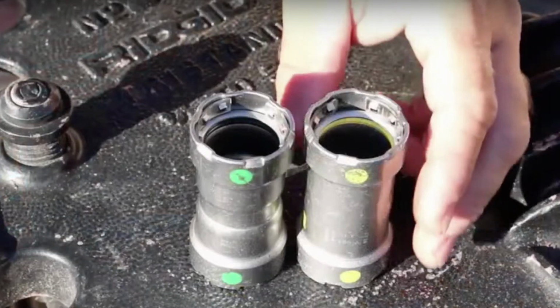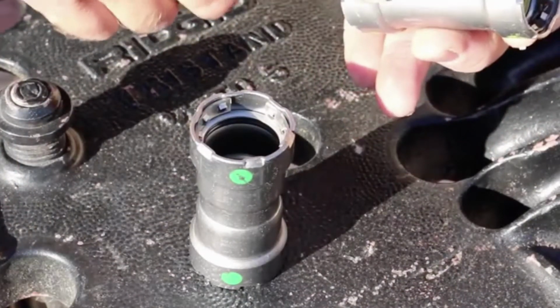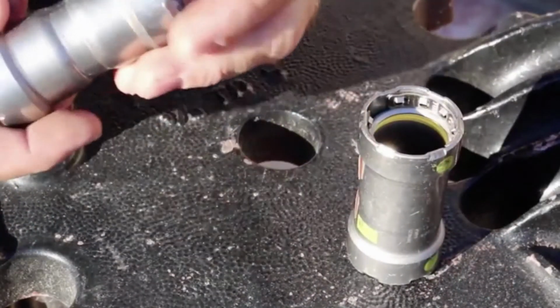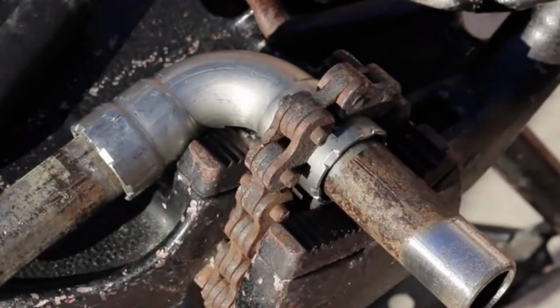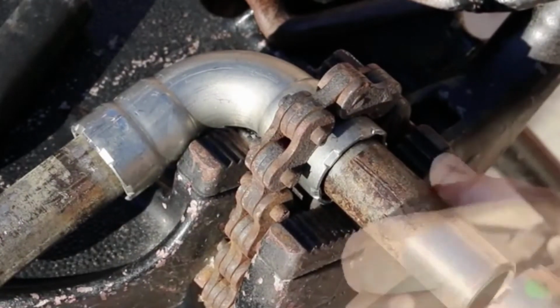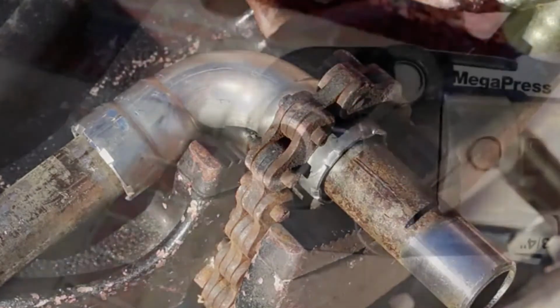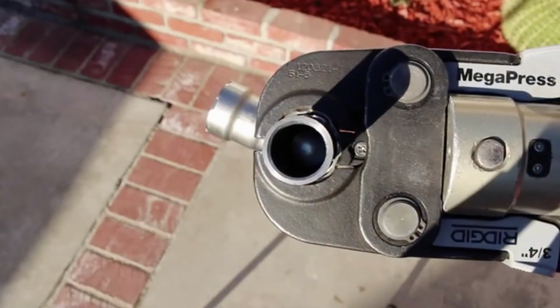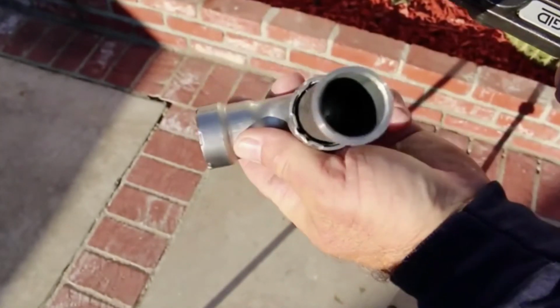Cold press technology can be pressed onto any grade steel in any schedule. Essentially, there's two different seals, one for gas, one for water. Here's the rules. You make sure your pipe is free of any loose debris. Slide your fitting on and mark the pipe where it meets the edge of the fitting. With the fitting placed in the jaw, pull the trigger and you will mechanically press the fitting to the pipe.